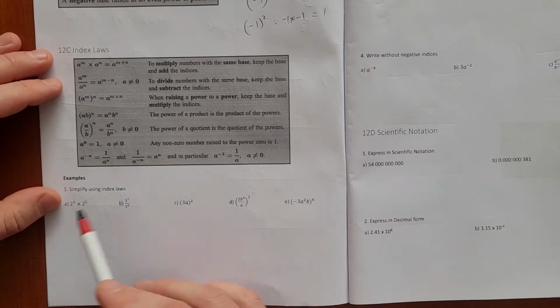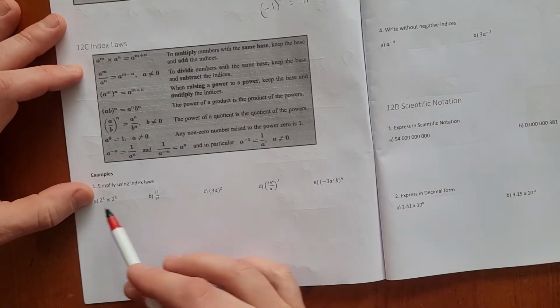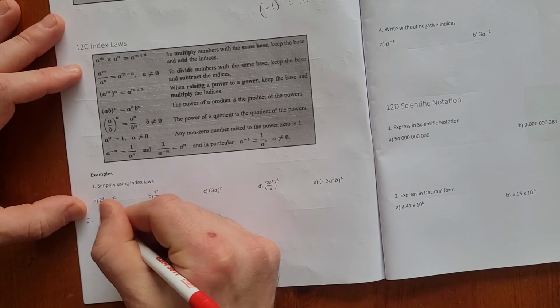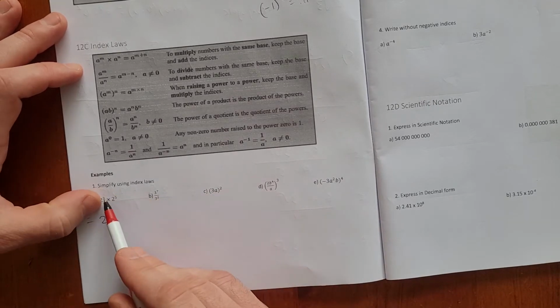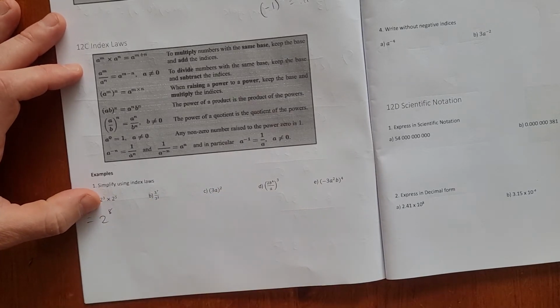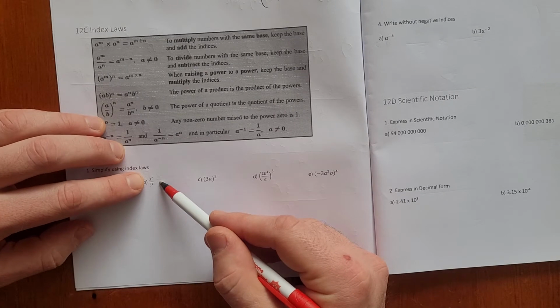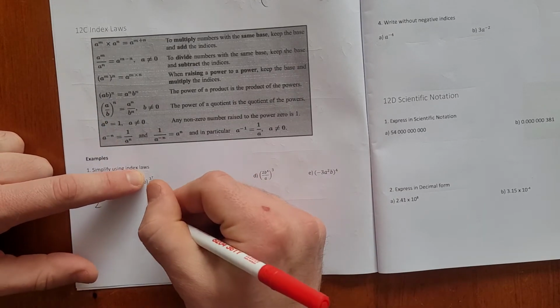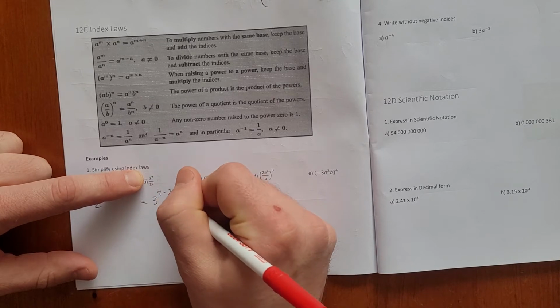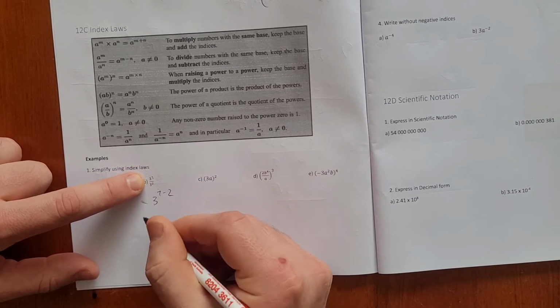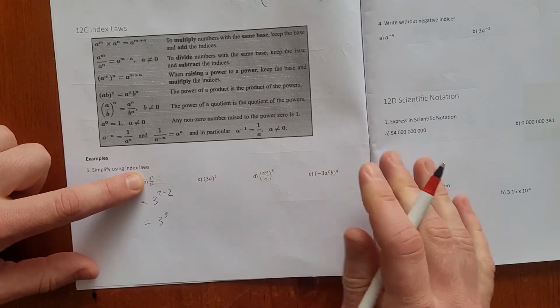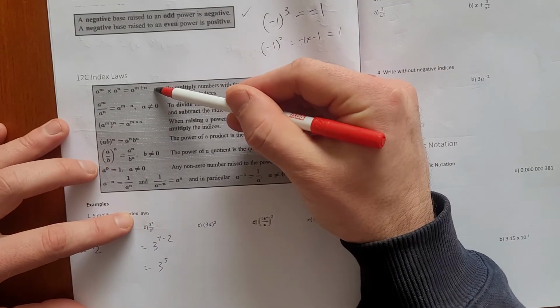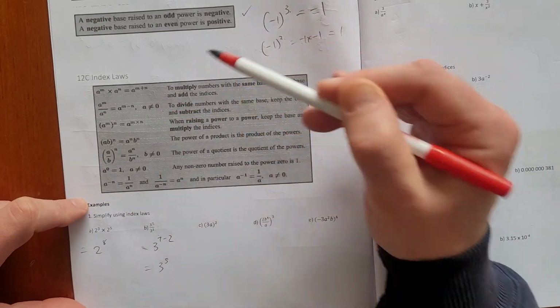So let's begin. We have 2 times 2 to the power of 3 times 2 to the power of 5. That simplifies to 2 to the power of 8. Okay, we've got 3. We add the powers together. Here we have 3 to the power of 7 divided by 3 to the power of 2. Okay, so that's going to become 3 to the power of 7 take 2. Okay, always the top power take the bottom power, which is 3 to the power of 5. So far we've used the first 2 index laws.